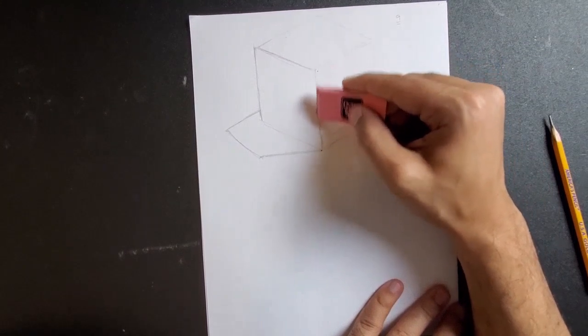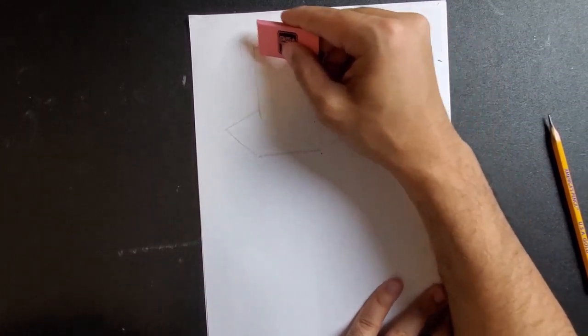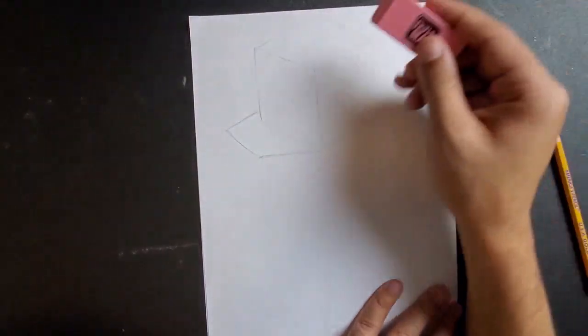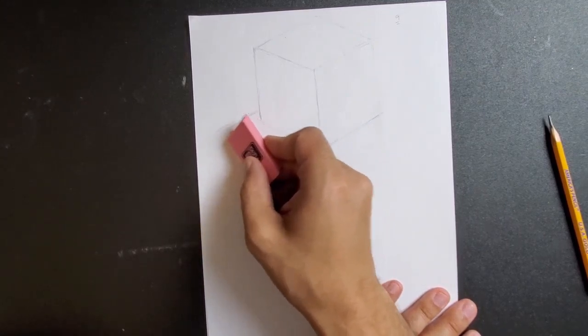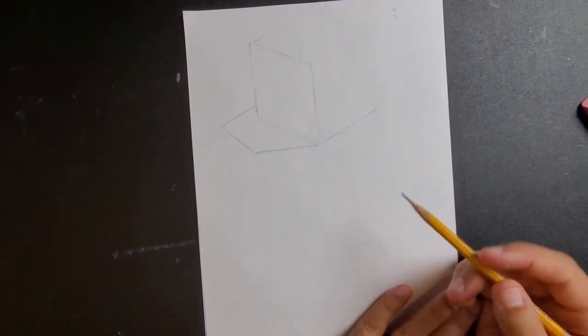Those of you that listen to that bit of advice, you're going to see that your work is going to look more three-dimensional. If your lines are super dark and outlined, then your work is not going to look three-dimensional and it's going to look flat. So let's move on to the cone.